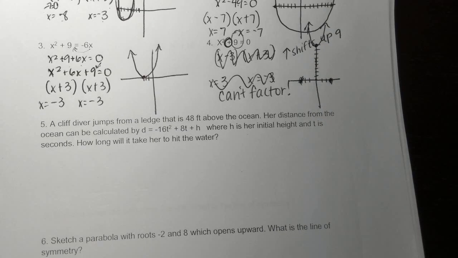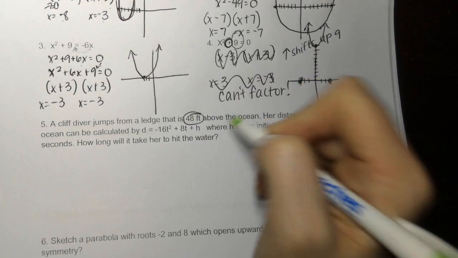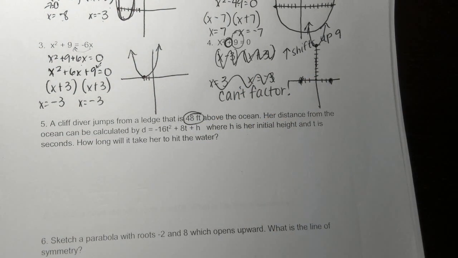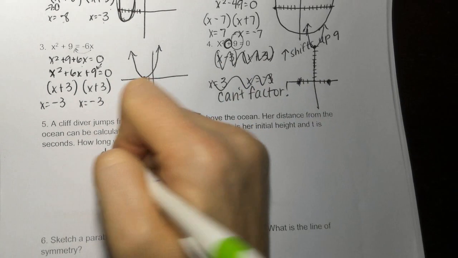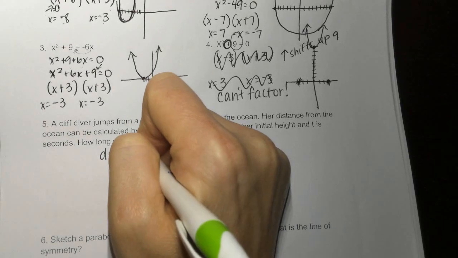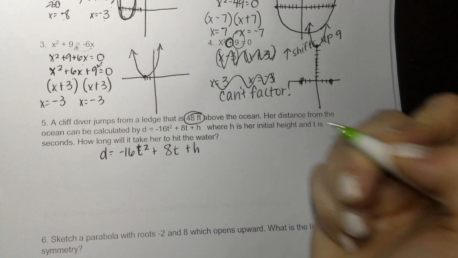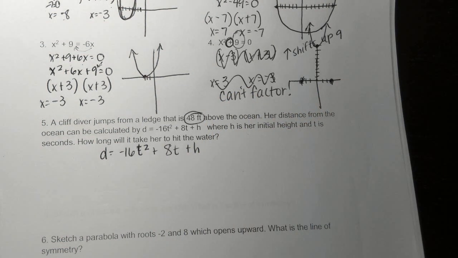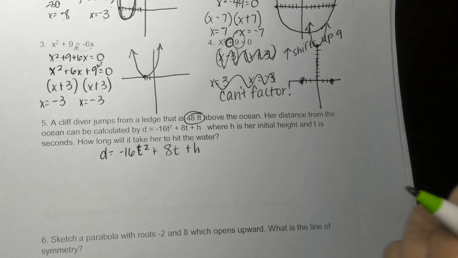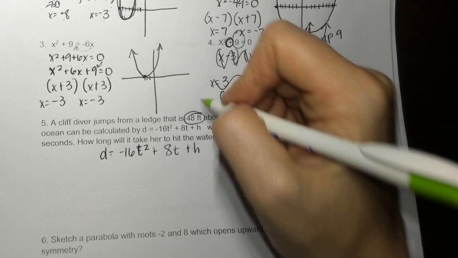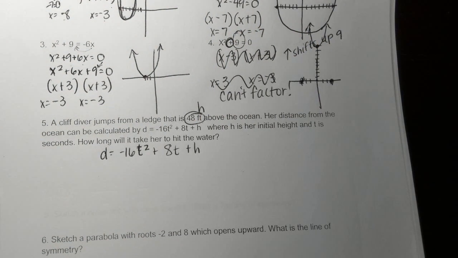Okay. A cliff diver jumps from a ledge that is 48 feet above the ocean. It's positive. Her distance from the ocean can be calculated by d equals, I'm going to write this down, negative 16t squared plus 8t plus h, where h is her initial height and t is seconds. How long will it take her to hit the water? Okay, so if we know she's at 48 feet above the ocean, that is her initial height. Now we can rewrite this.